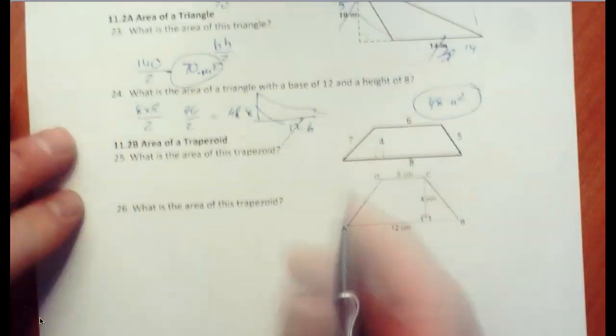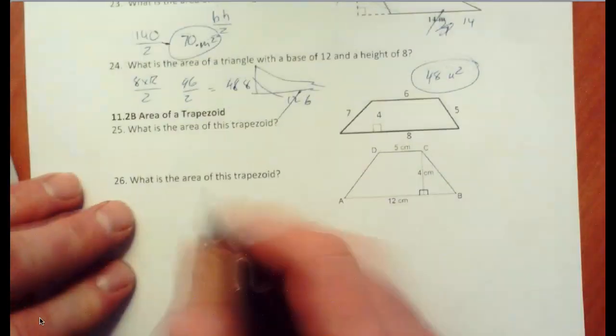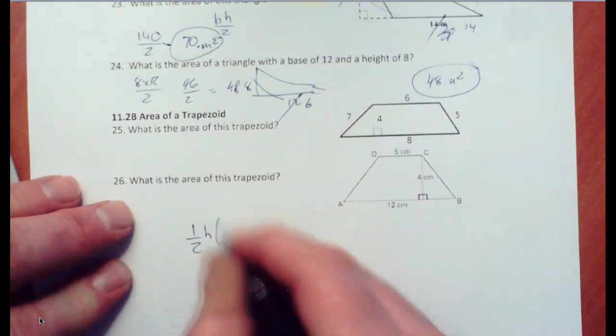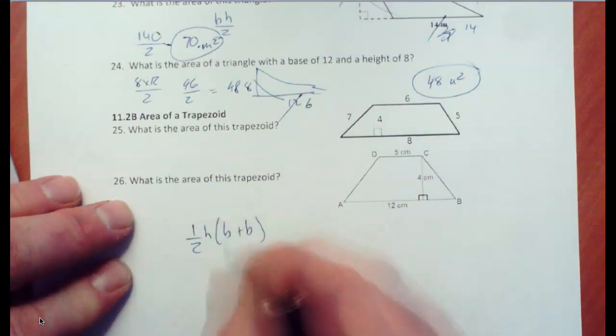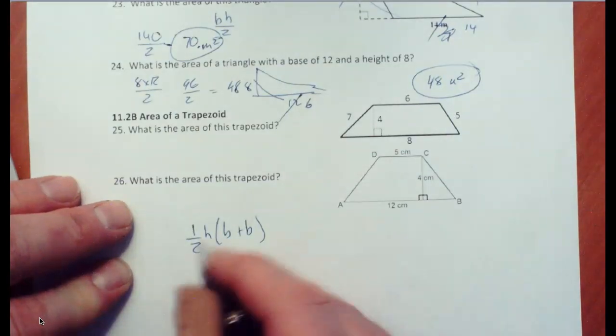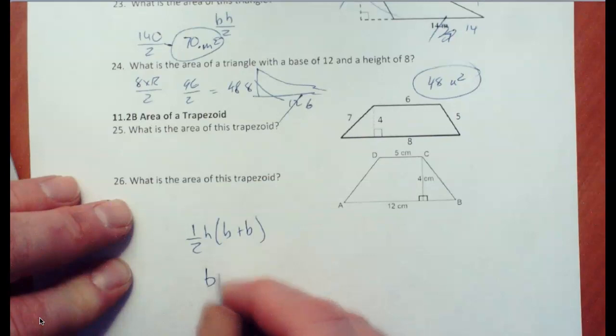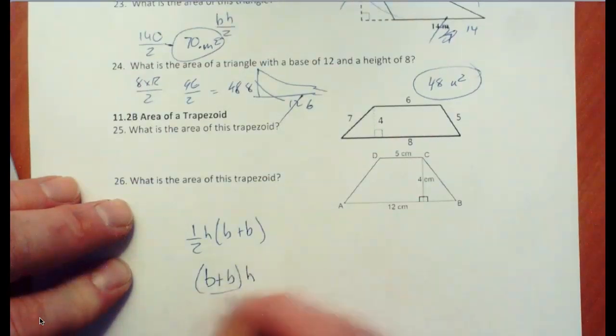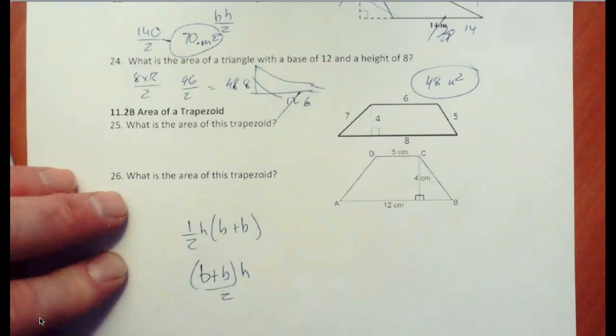All right, area of a trapezoid. There's different formulas for this. Let me write down the two that are most popular. Here's 1/2 height times base plus base. Sometimes they put 1 and 2 there. I don't really do it. I don't really like that one because I don't like working with 1/2. What I do is I do the base plus the base times the height divided by 2. The reason why I like this one is you can put it right into the calculator.